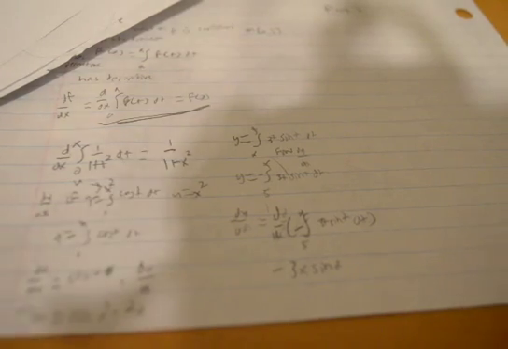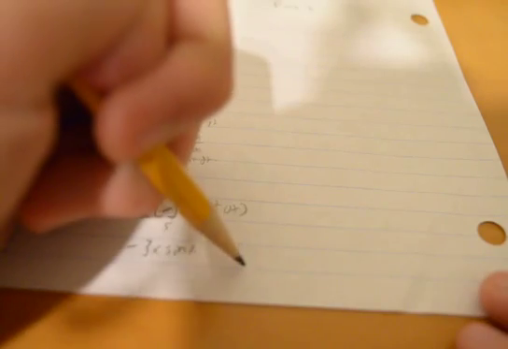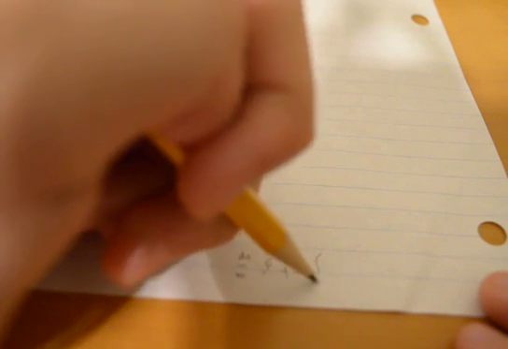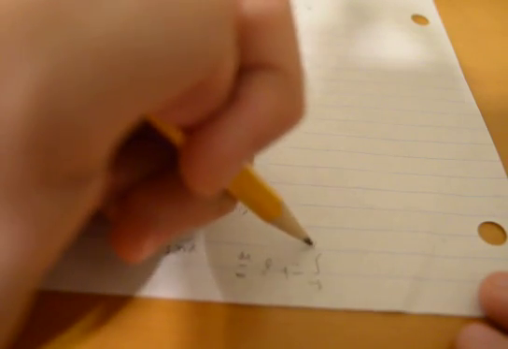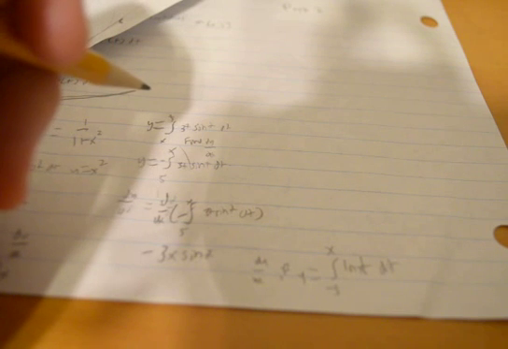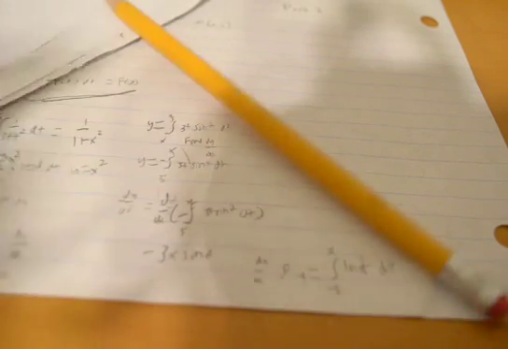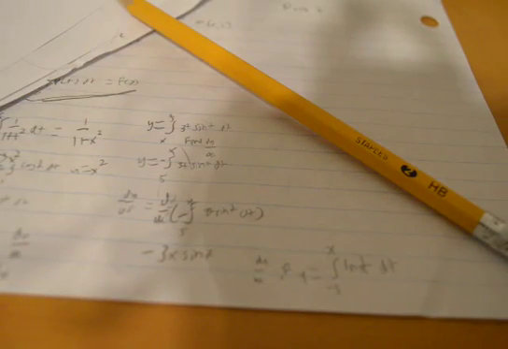For example, if you were to find dy dx if y equals the integral from negative 3 to x of ln of t dt, you can't actually do this because you can't take the natural log of a negative number. So yeah, you just can't do the fundamental theorem of calculus like that.